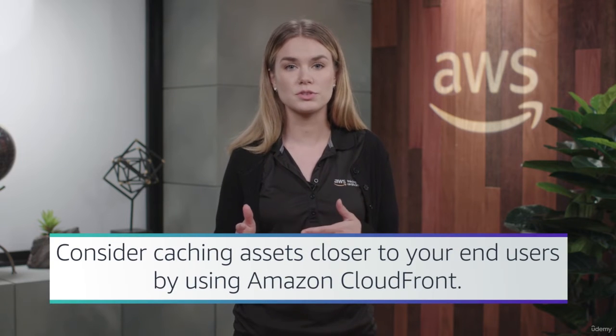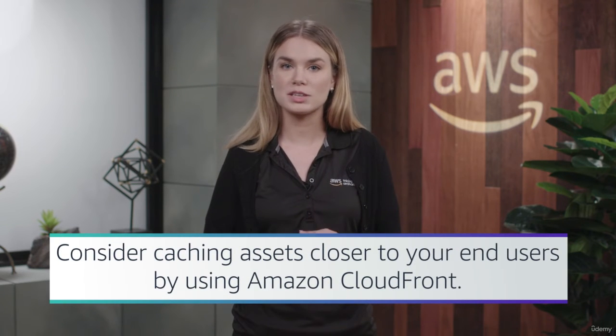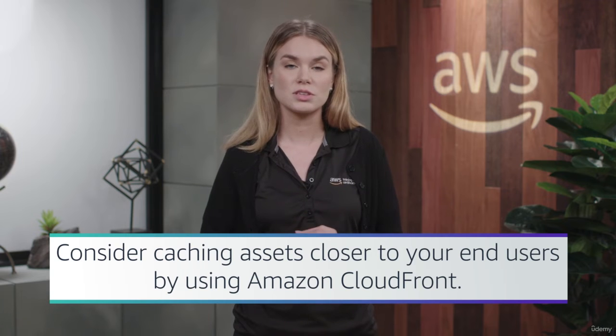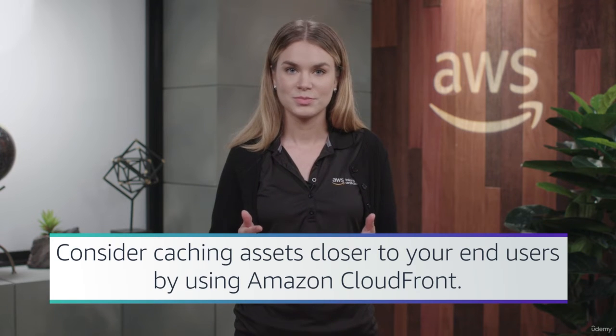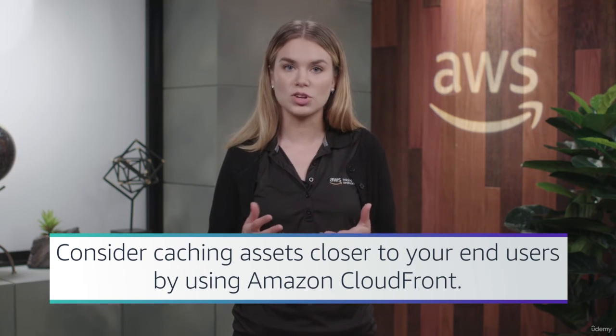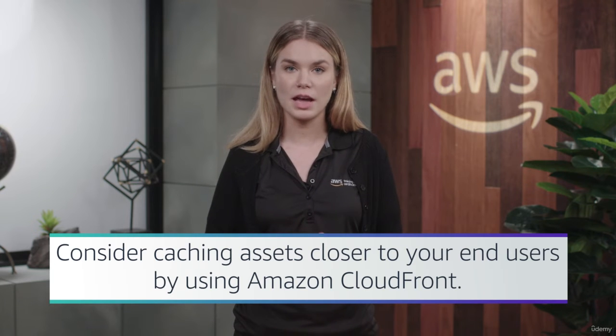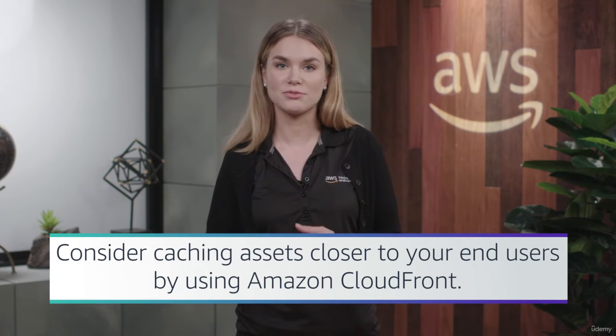Another way you can improve network performance is to consider caching assets closer to your end users by taking advantage of AWS edge locations using services like Amazon CloudFront. You should have in-depth knowledge of the use cases for Amazon CloudFront, as well as how it works and the benefits of using it.